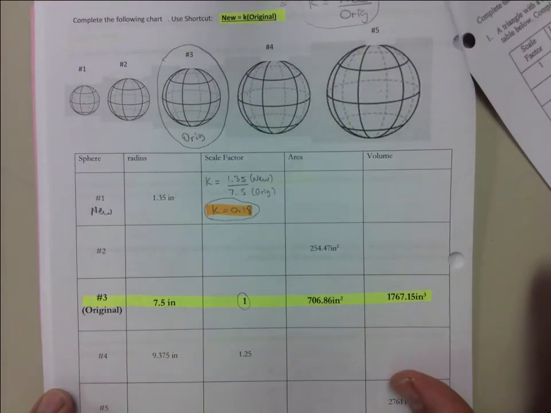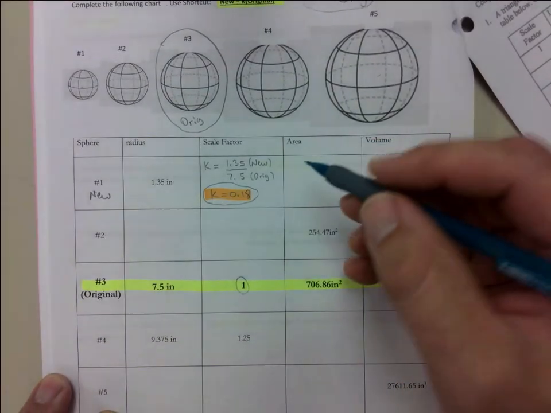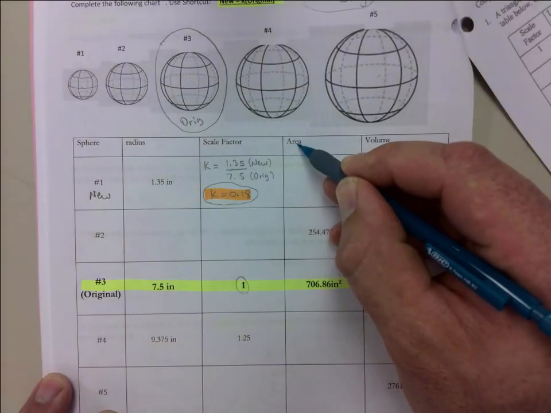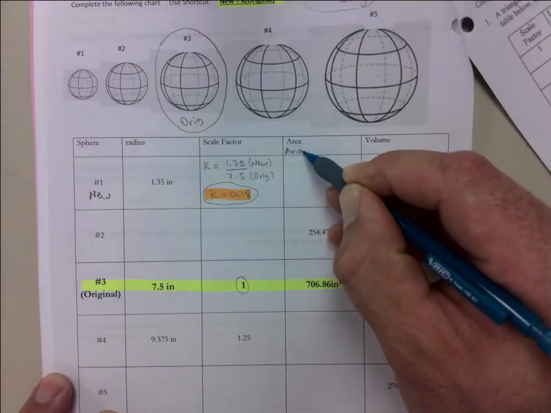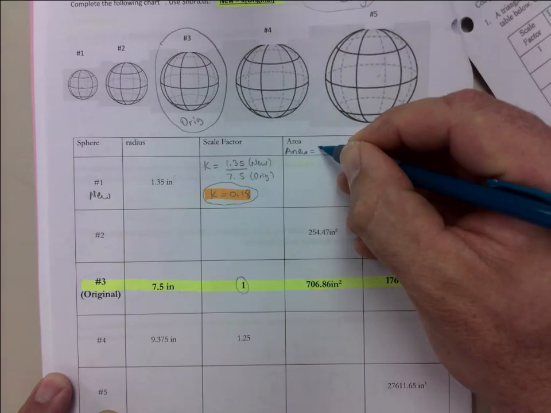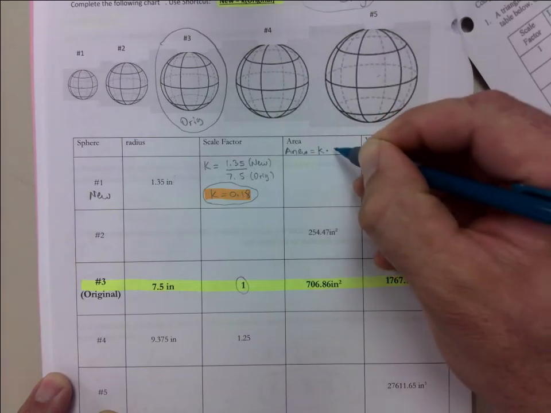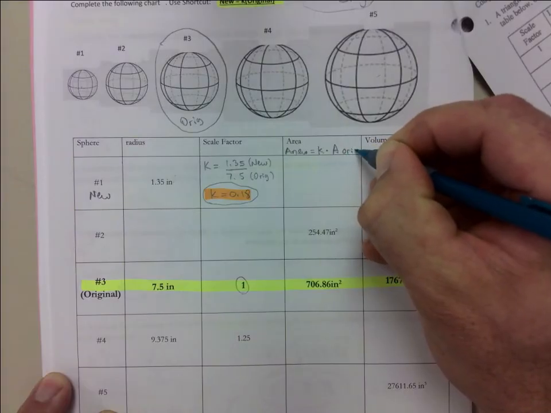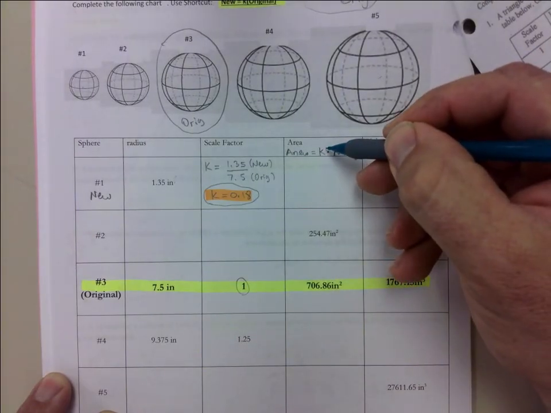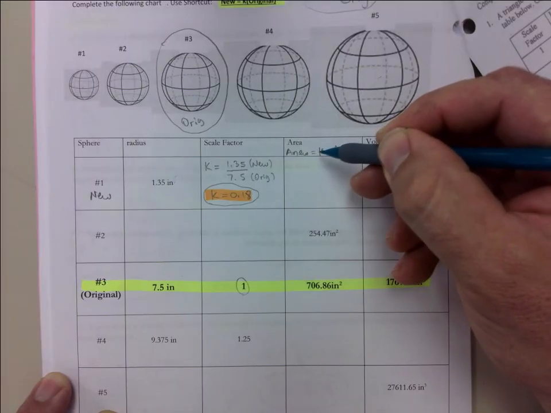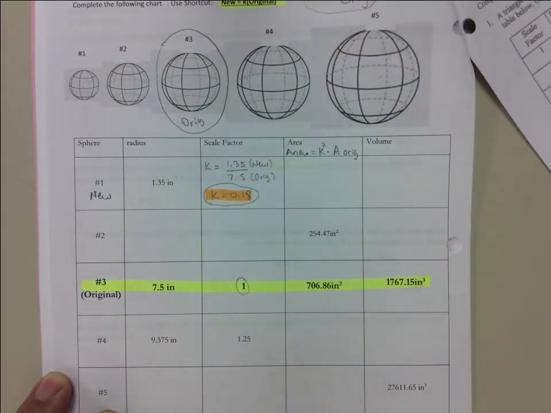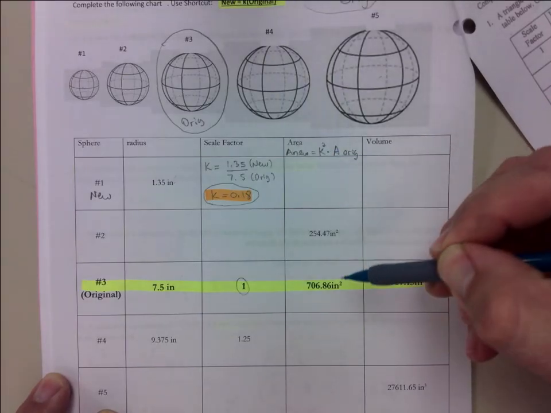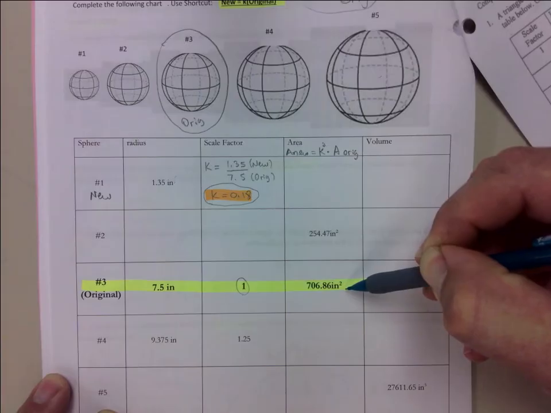Okay, so here's what I'm going to show you here. To get the area, the area of the new is going to be K what times the area of the original. What needs to happen to K in this particular case? When we're dealing with areas, we're dealing with K to the power of 2 times the area of that original, in this case, surface area, right?